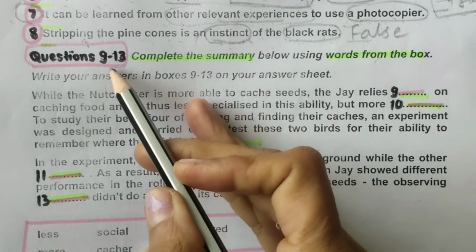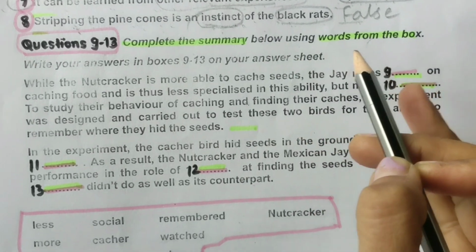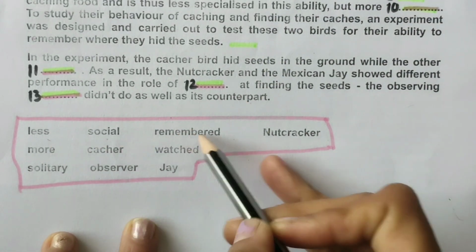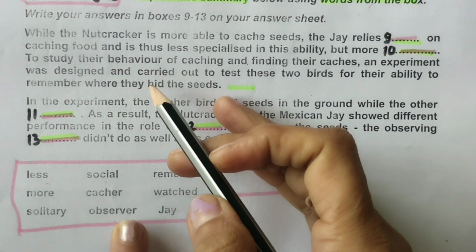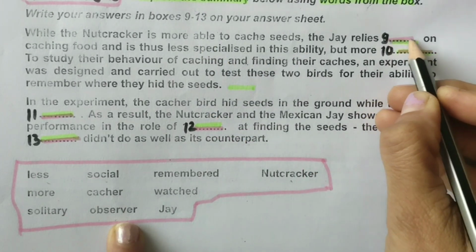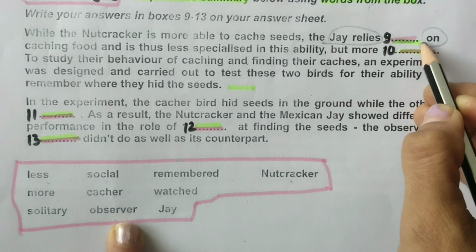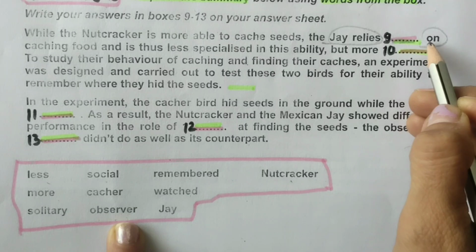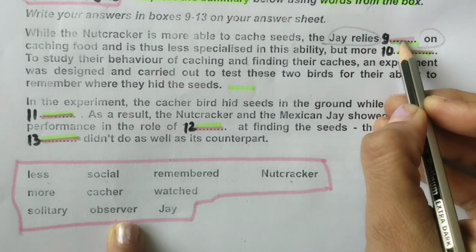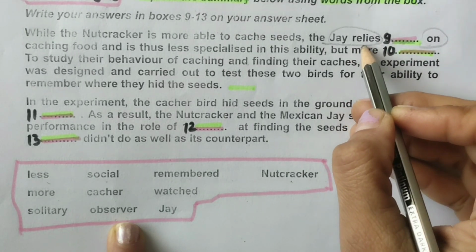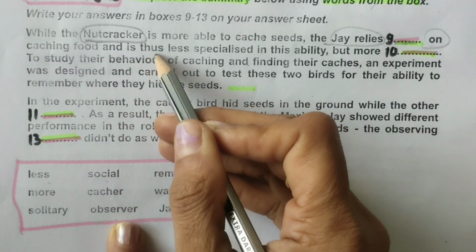Now look at this question from question number 9 to 13. Complete the summary using words from the box. Okay. So these are the words: less, social, remembered, nutcracker, more, catcher, observer, washed, and jay. Let's read it. So here are IELTS reading tips and tricks. This is a blank. The words before the blank and after the blank are really important in getting correct answers, because these kinds of words are really important to get the location of the question statement.